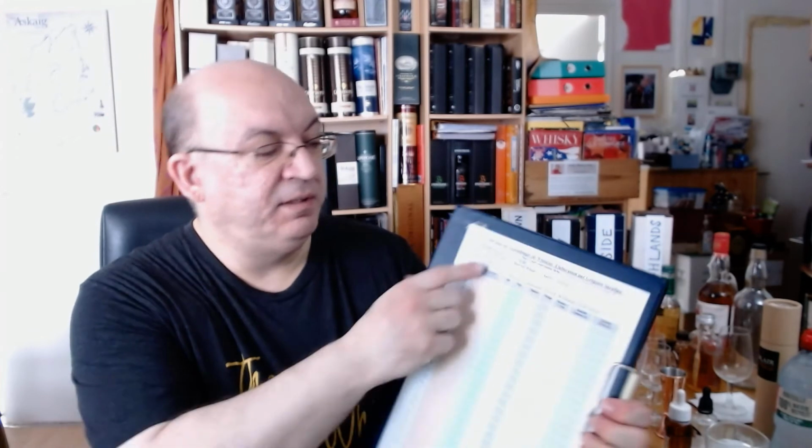Then I have here the name of the whisky, the distillery and the version, the age, the country, the ABV, and if it's an OB1, I mark something there.